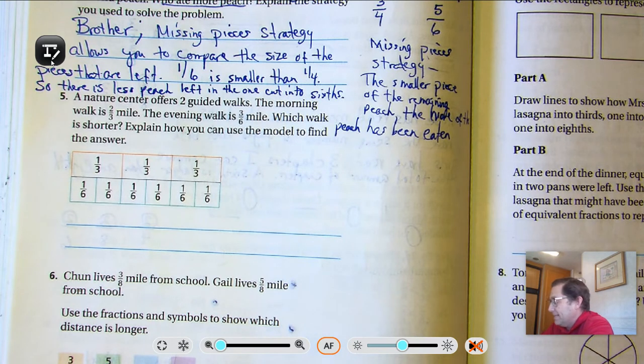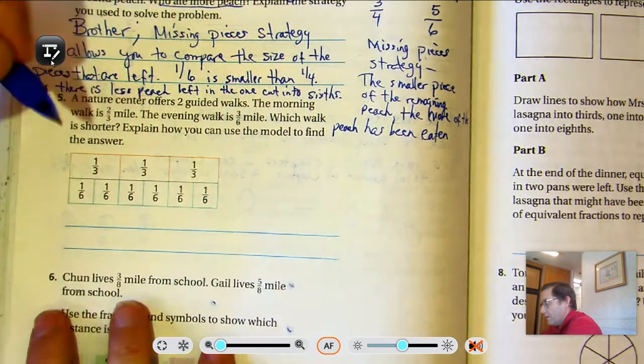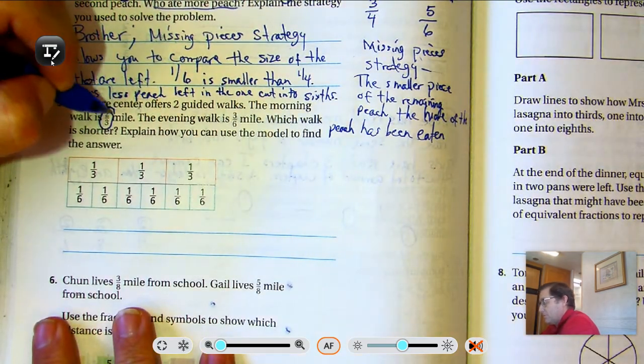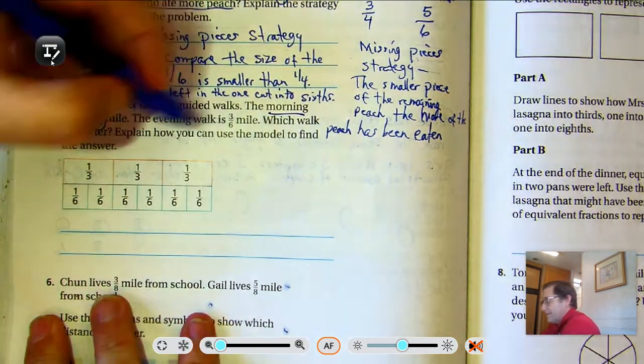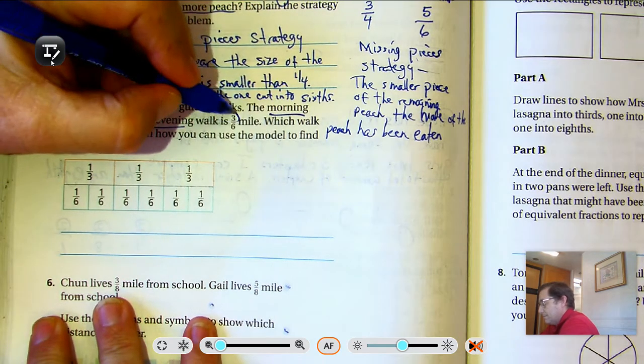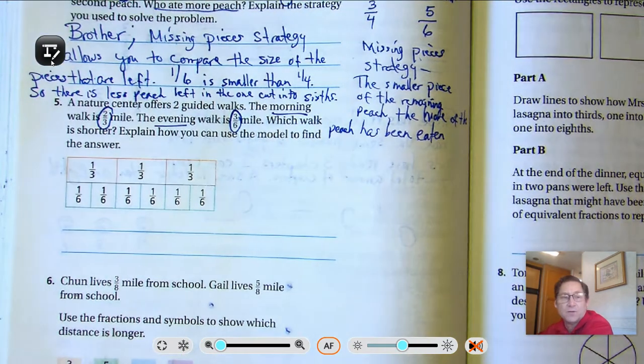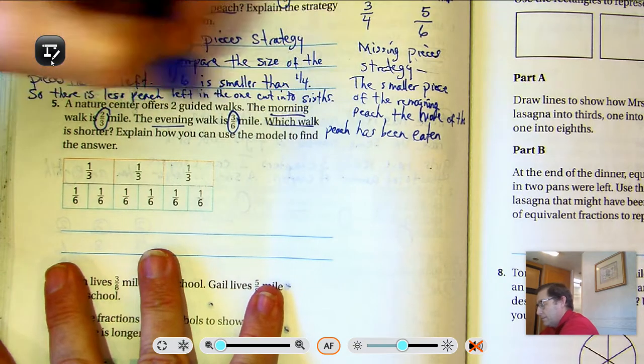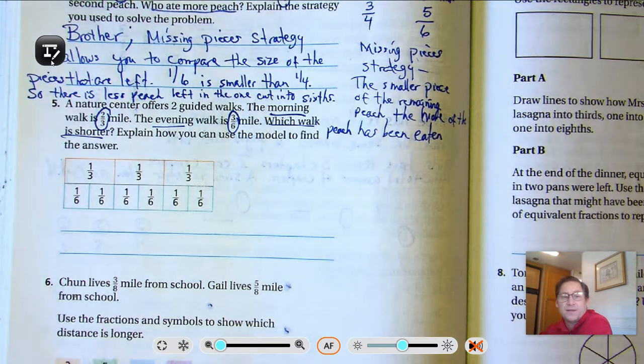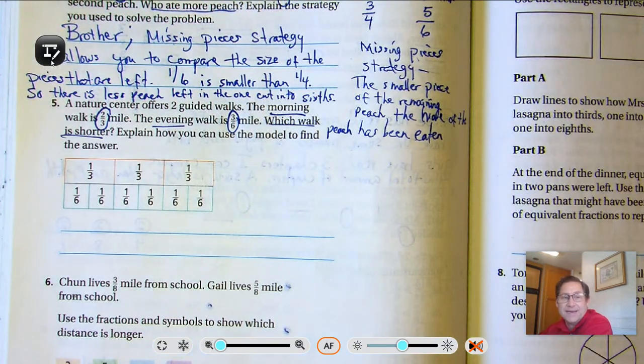So number 5, a nature center offers 2 guided walks. The morning walk is 2/3 mile. The evening walk is 3/6 mile. Which walk is shorter? Explain how you can use the model to find the answer.